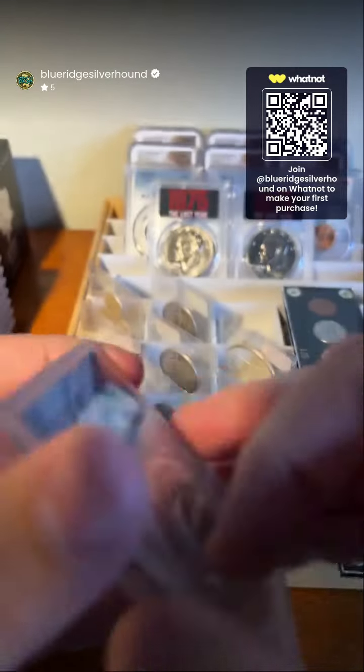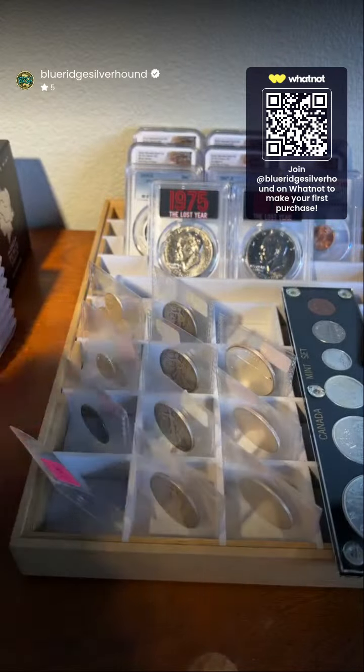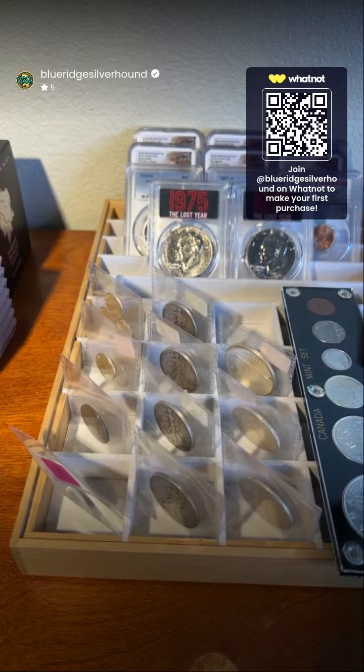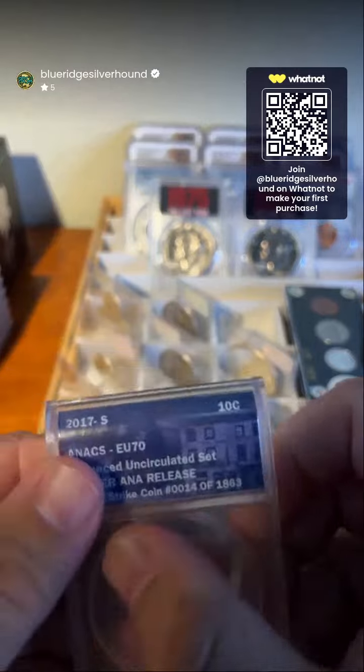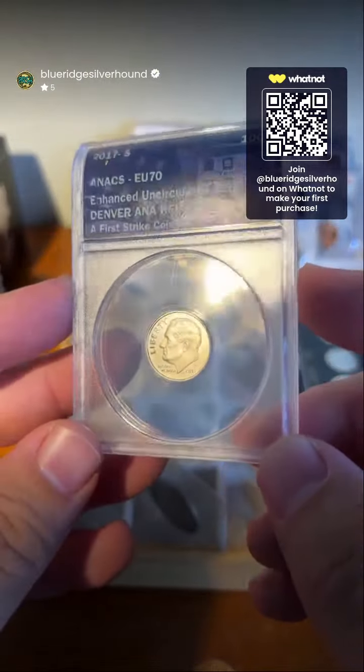There you go, man. And this is going to give everyone the opportunity to own at least one of these. Personally, my favorites out of all of them have to be the quarters. They're gorgeous. And the Kennedy is pretty.